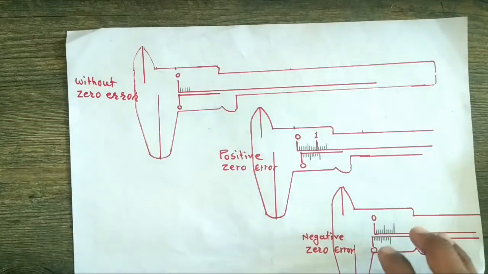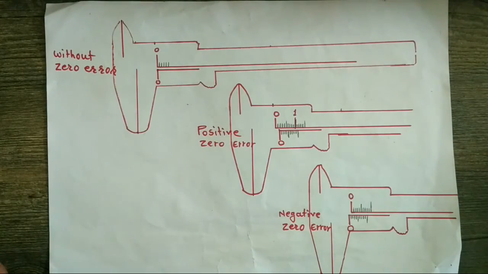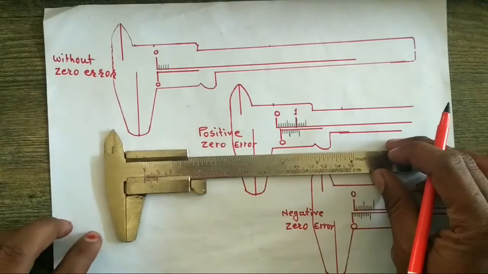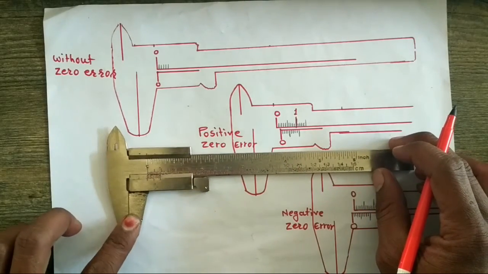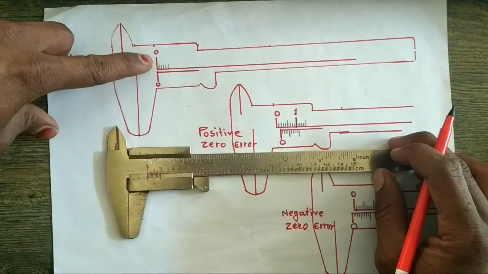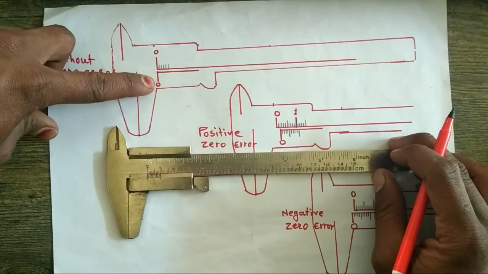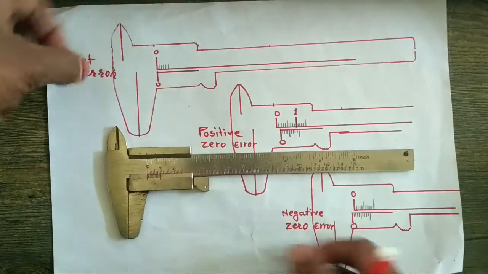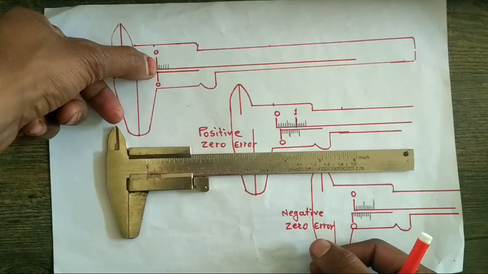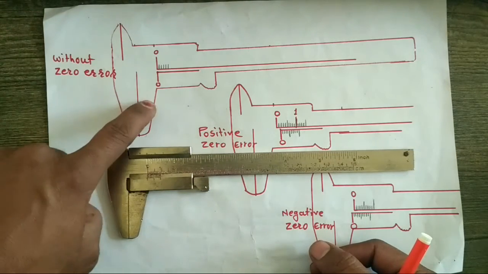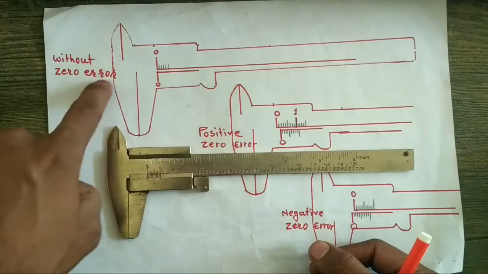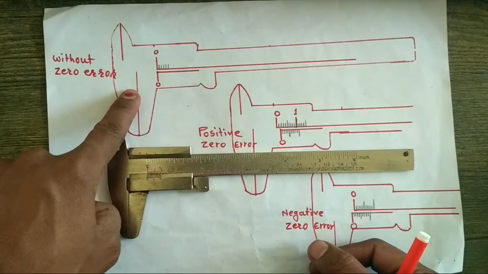I have sketched a few different positions of the vernier calipers. If you close the jaws of the vernier calipers and the 0 of the main scale and the 0 of the vernier scale coincide, are exactly aligned, then this instrument is zero error free, meaning there is no zero error.